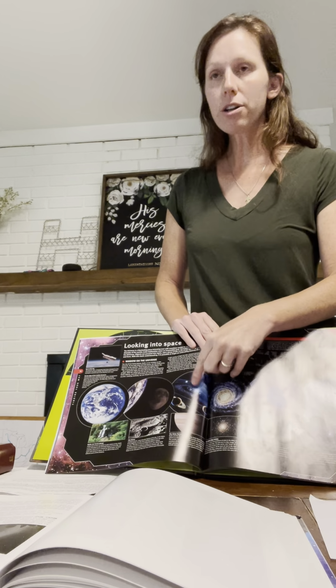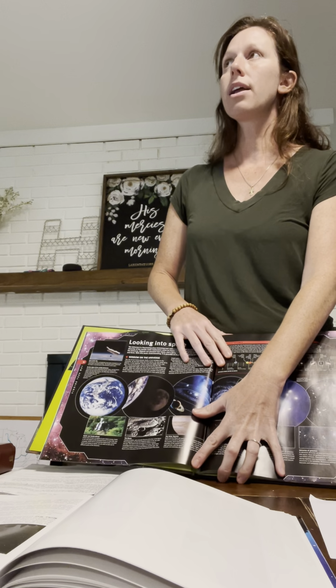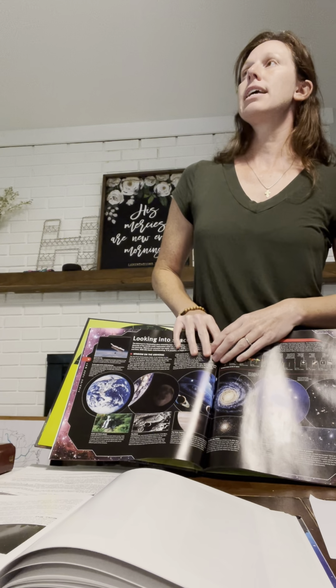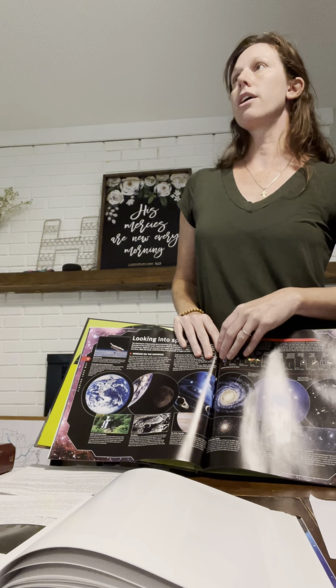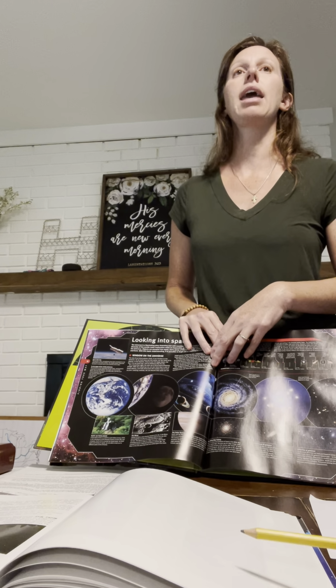Moving out from our solar system, we're moving into our galaxy. So everybody look up at the board, and this is our memory work for this week, so you can say it with me. A galaxy is a neighborhood of stars in the heavens. Our star, the sun, is part of the Milky Way galaxy. Okay, so a galaxy is a bunch of stars.